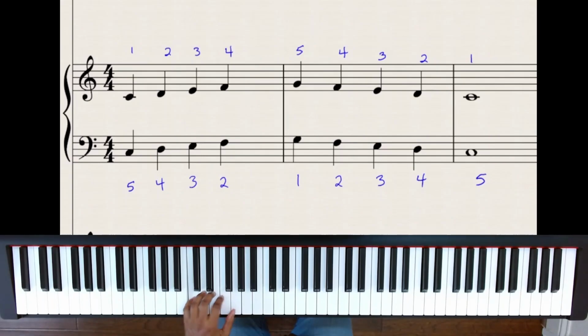Okay, so with the metronome, okay, so once you have both lines down separately, then you can try to play them at the same time.